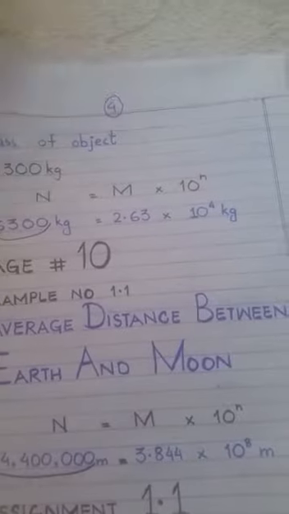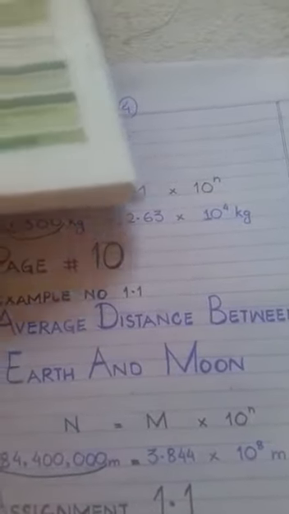a few examples are given in your book, so kindly solve them on your rough copies. The first example is given in your book on page number 10, example number 1.1. Example 1.1 is related to the average distance between the earth and the moon. As you can see girls, the question is: average distance between the earth and moon is equal to this.